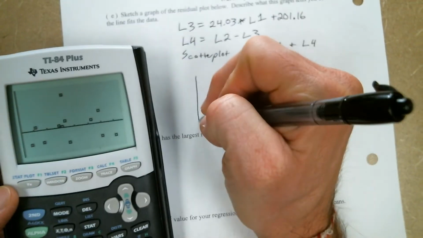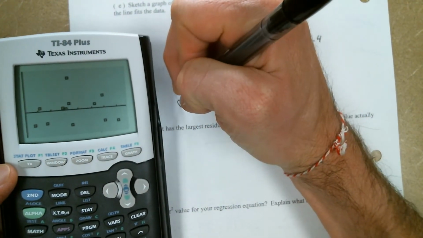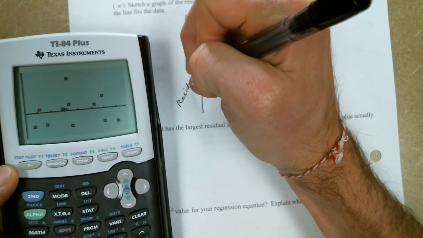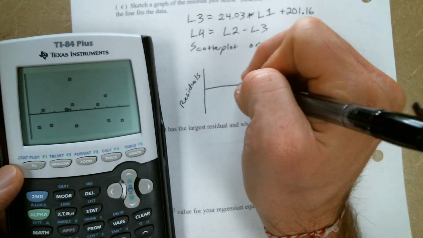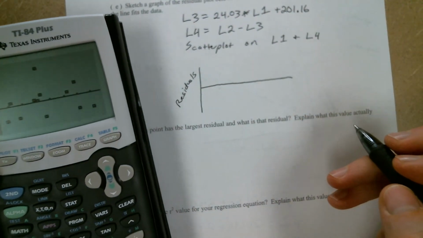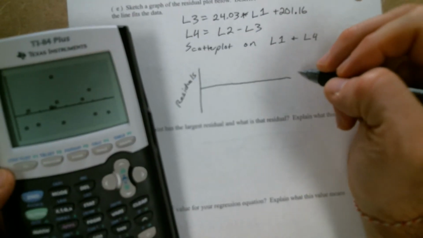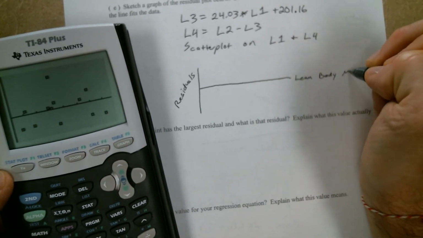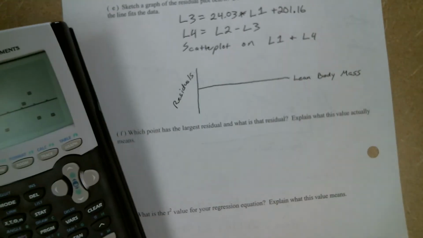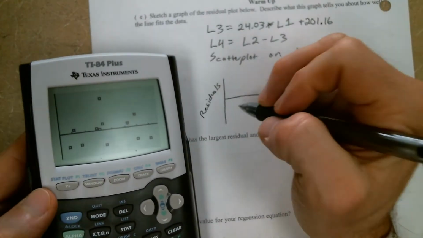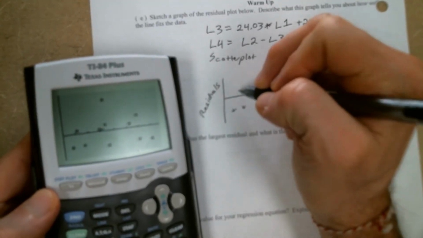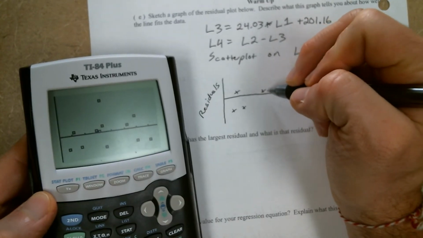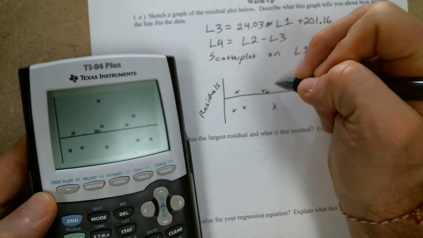With these, the y-axis represents your residuals. The x-axis is your explanatory variable, so in this one, it's lean body mass. And then if we're sketching it here, we can get just a general picture of what's happening.